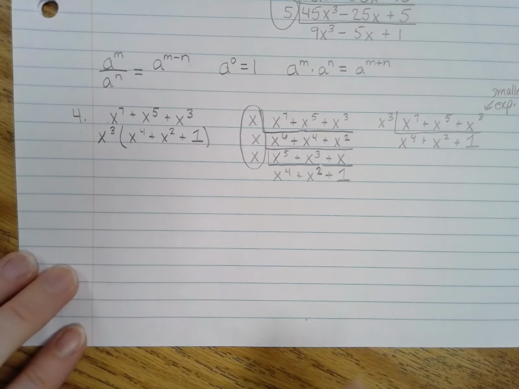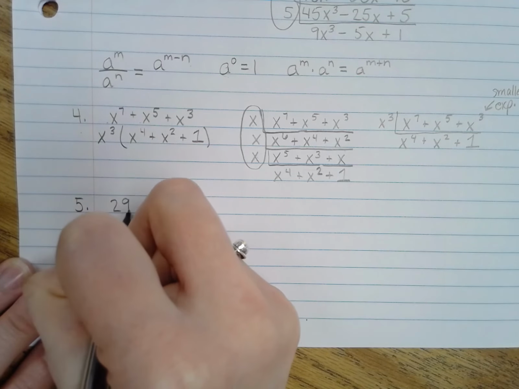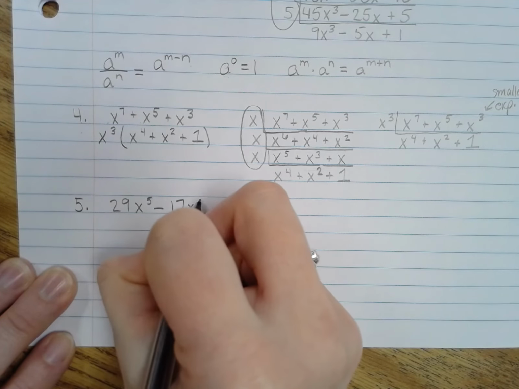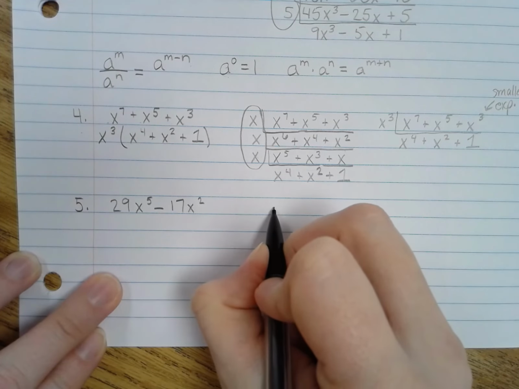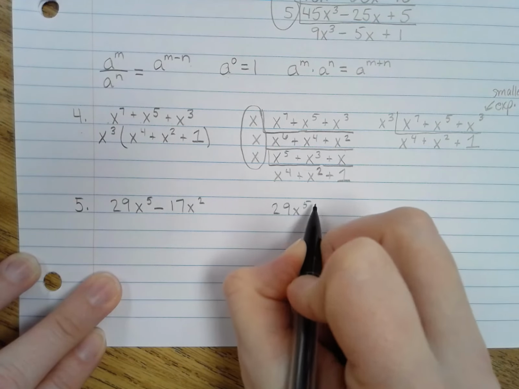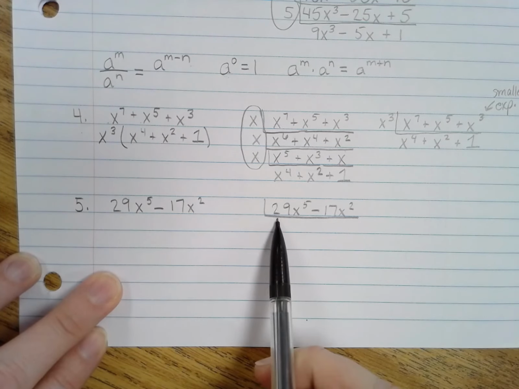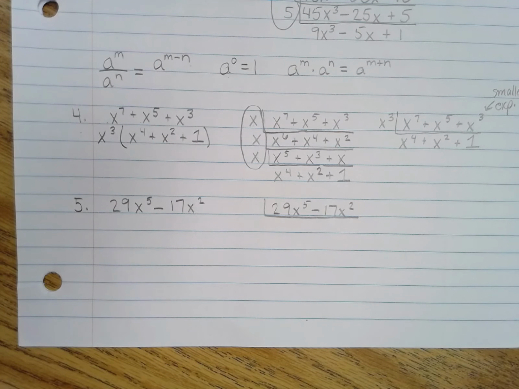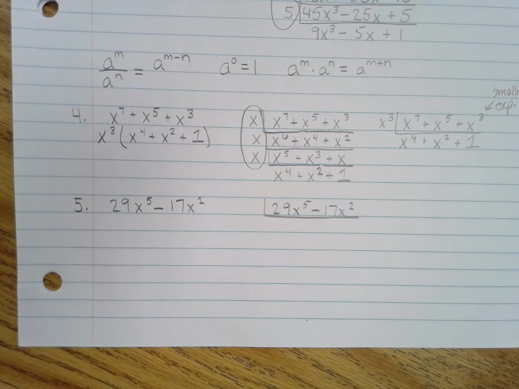Let's look at example number 5. We have 29 x to the 5th minus 17 x squared. So this time we have numbers and variables to consider. Look at 29 and 17, see if there is a prime number that will divide into both. There actually is not, because 17 is prime and it will not divide evenly into 29. So we're now just going to look at our variables.